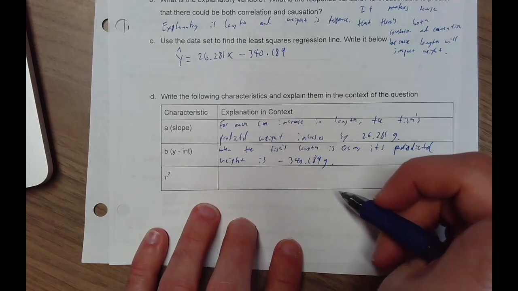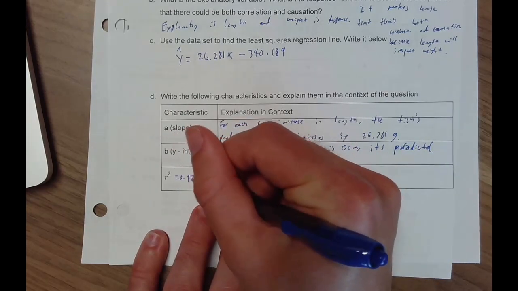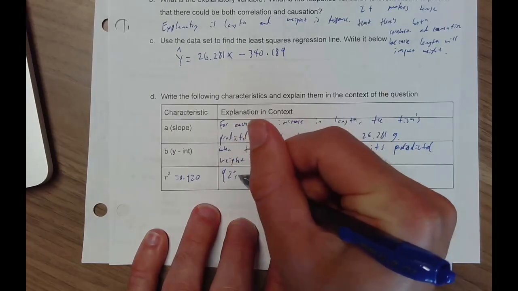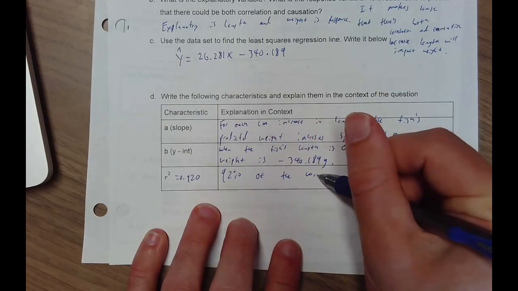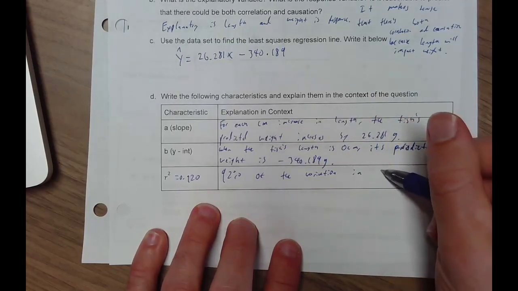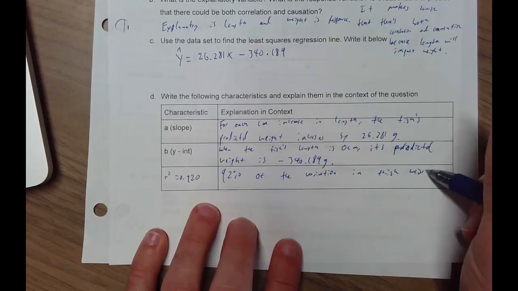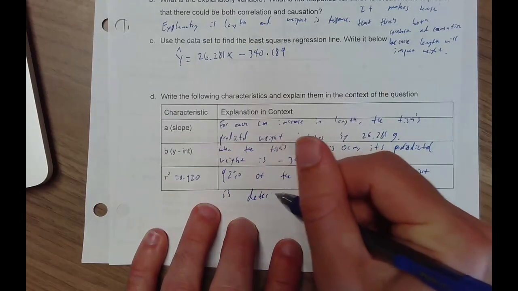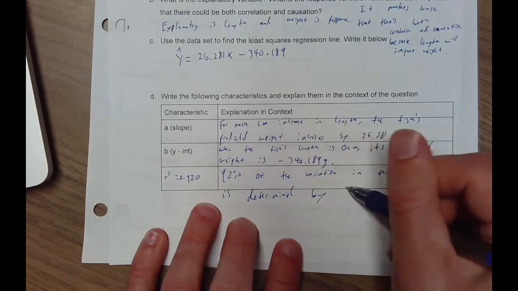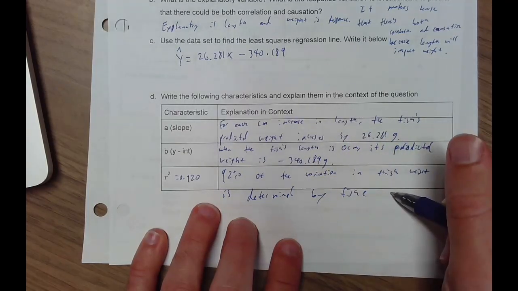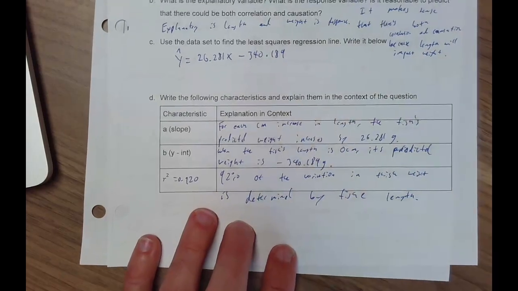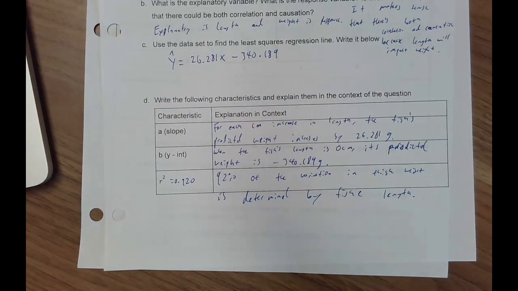R squared value, we got roughly 0.920. So this means that 92% of the variation in fish weight is determined by fish length. And that makes sense, right? The length of a fish is going to have a big impact on the weight. That's what this is saying. 92% of the variation in the fish weight is determined by the fish length.